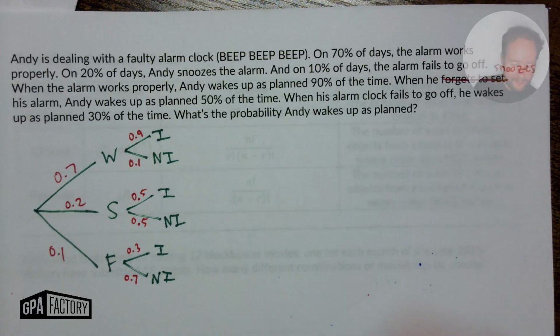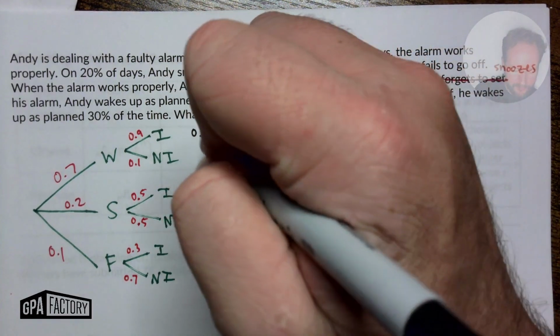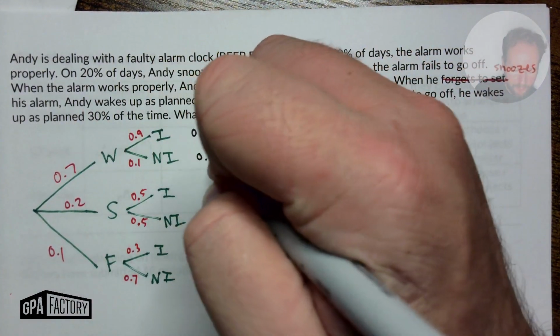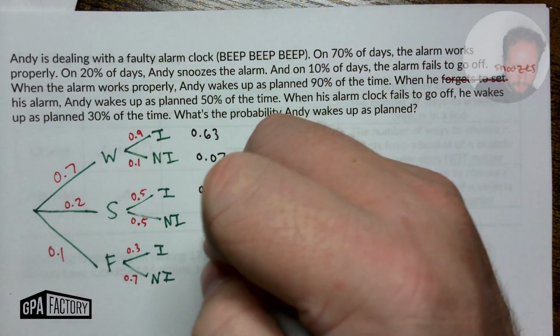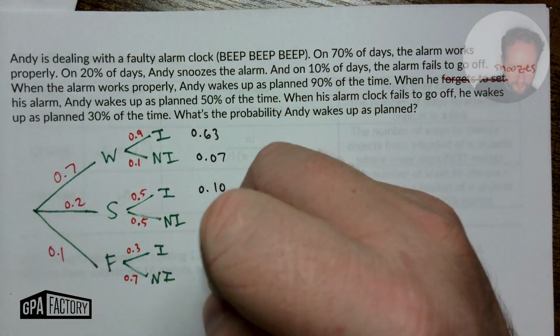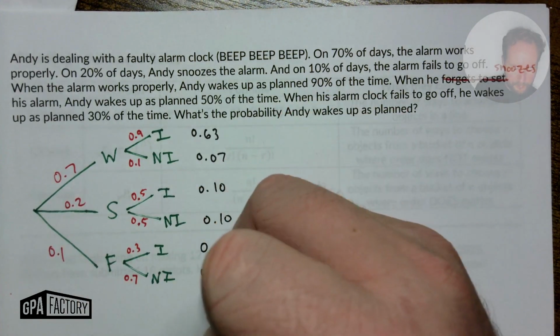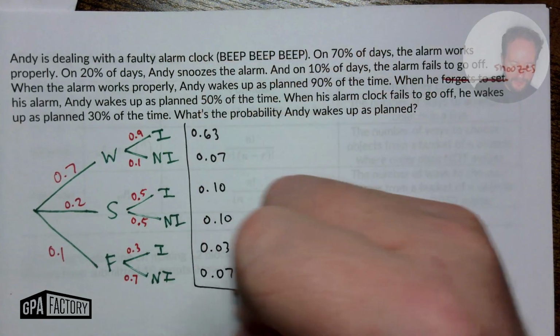We're going to multiply down the tree. 0.7 times 0.9, 0.63. 0.7 times 0.1, 0.07. 0.2 times 0.5 is 0.1. 0.2 times 0.5 is also 0.1. This is 0.03. And this is 0.07. So we have our table of values.